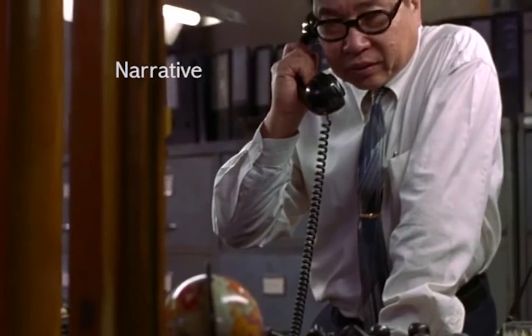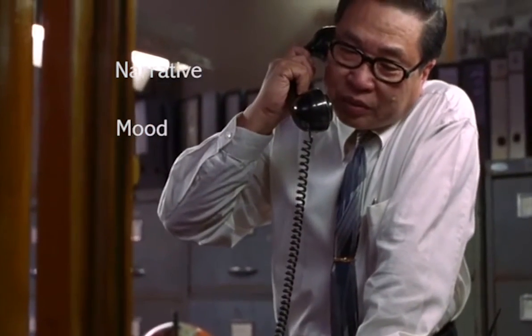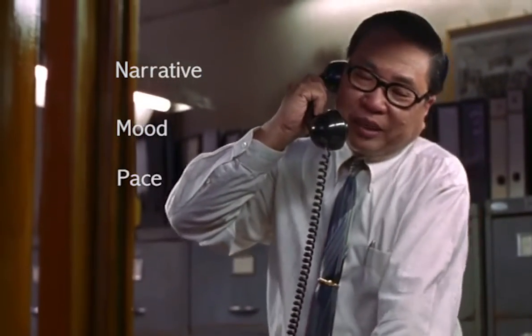Hello everybody, this is going to be a film editor's video on why In the Mood for Love is praised the way it is in the film editing community. So to start things off, we're going to talk about how editing was used creatively to set the narrative, create the mood, and control the pace of the film.